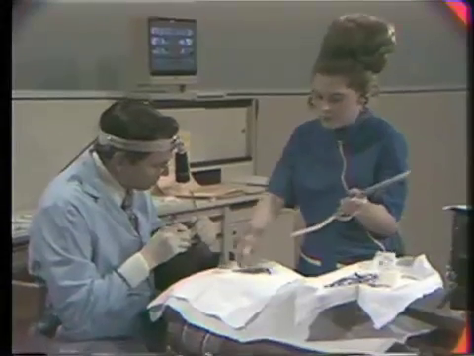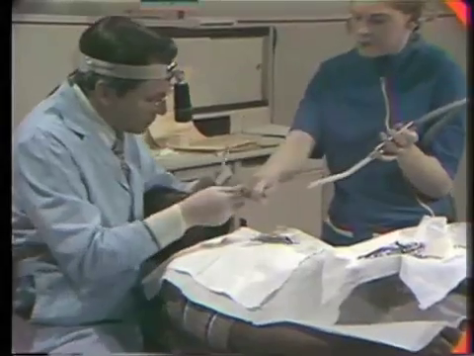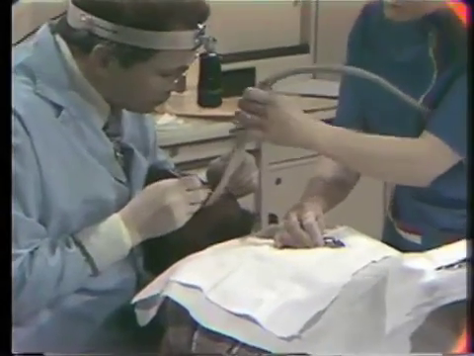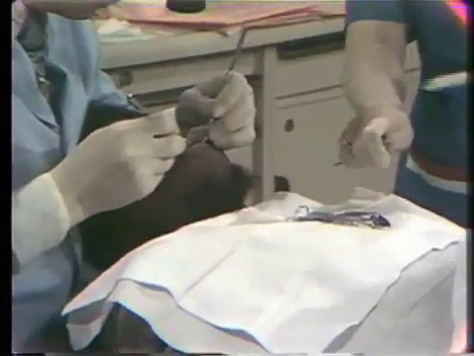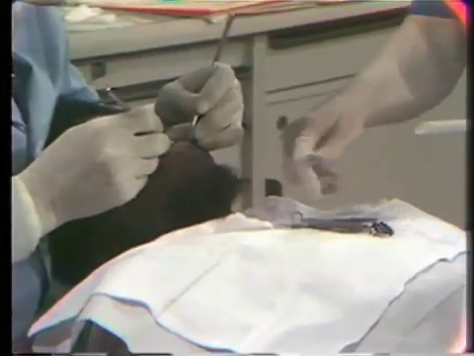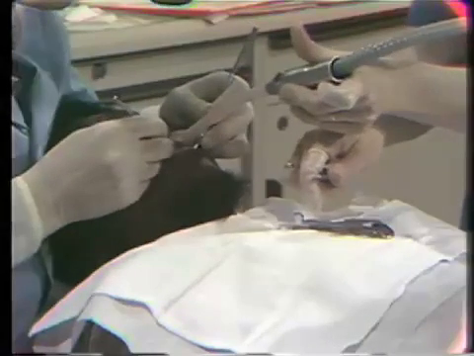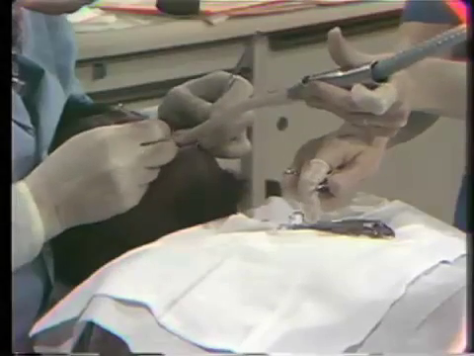Explore. Now notice how this exchange of instrument occurs. Lingual. Now, is there any sharpness in here at all? Good. Evacuate.